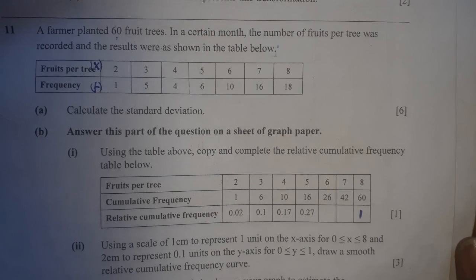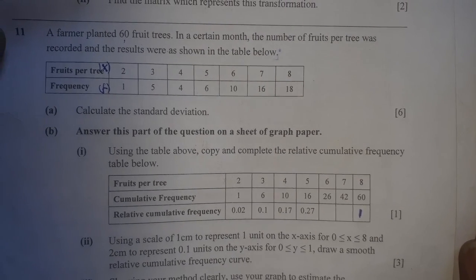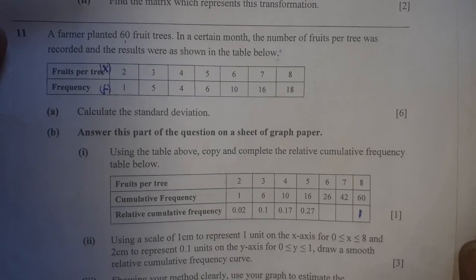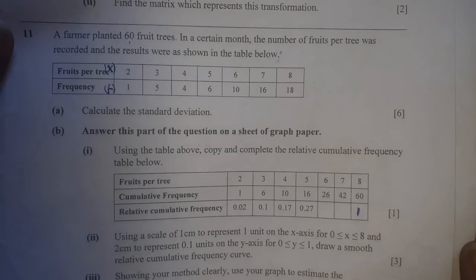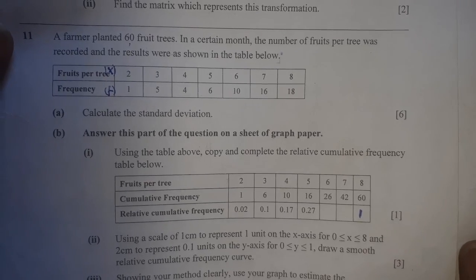Now we are told to answer this part of the question on a sheet of graph paper. So you don't answer standard deviation on graph paper, please. Now we have this question. Using the table above, which is this one, copy and complete the relative cumulative frequency table below.